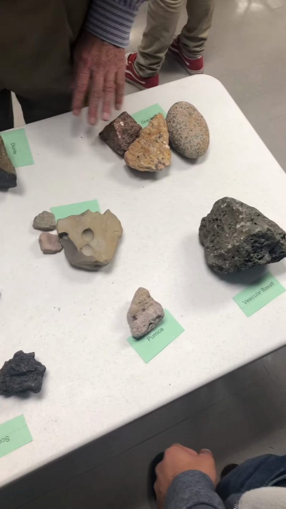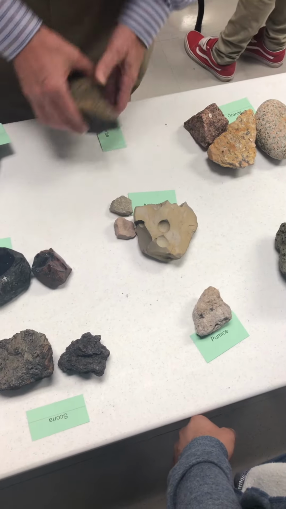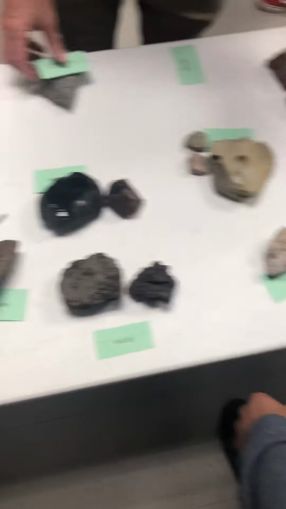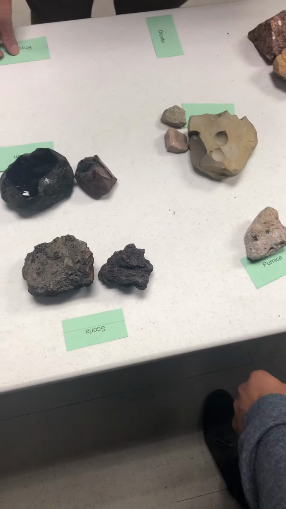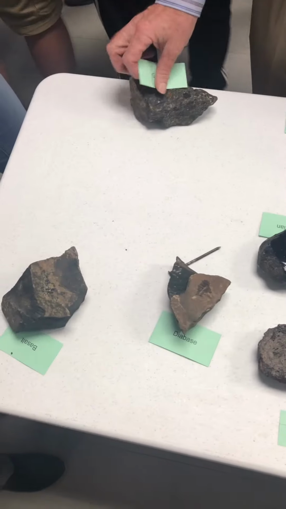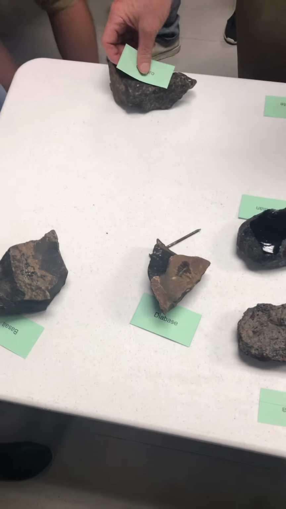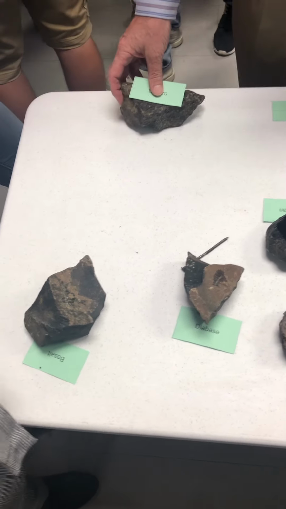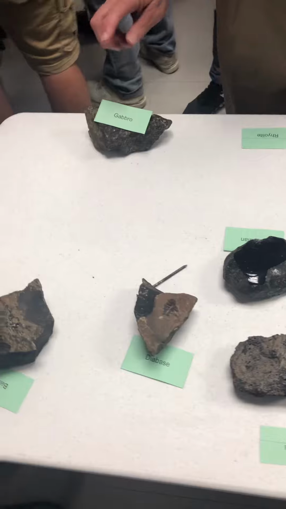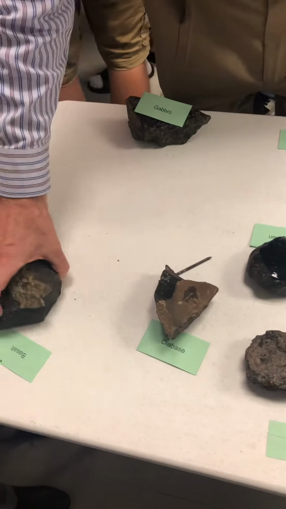Good, actually. That's good. That's not good. That's not good. That's good. You never saw that before, right? That's what a gabbro looks like. It's dark, with super big phaneritic crystals. Yes, good call. Basalt, good?